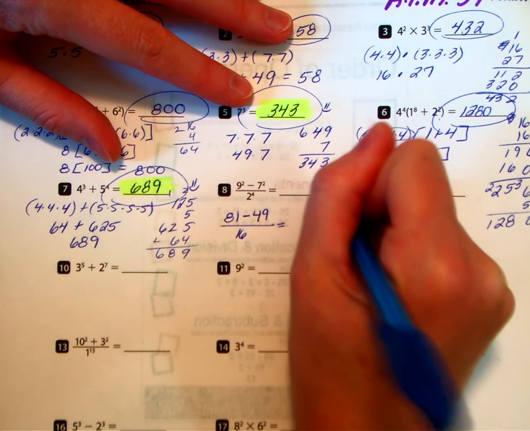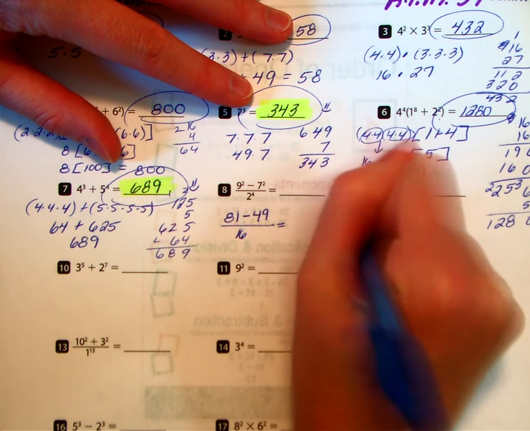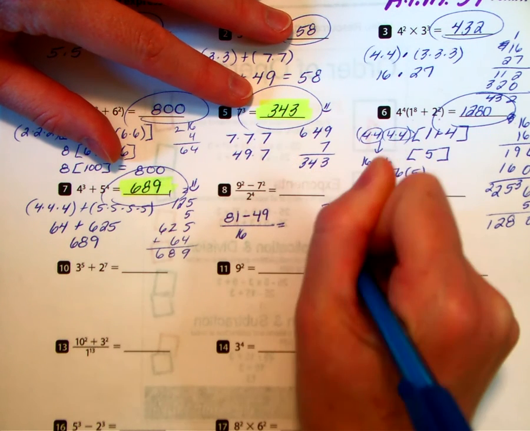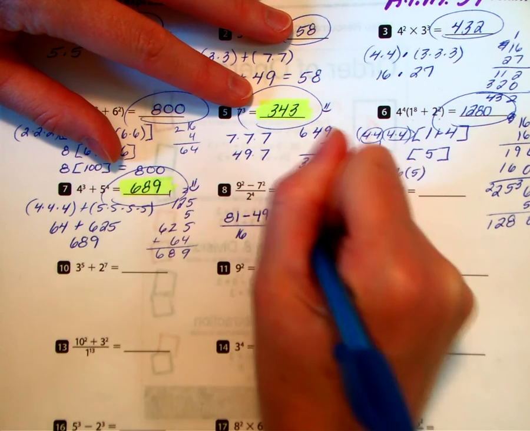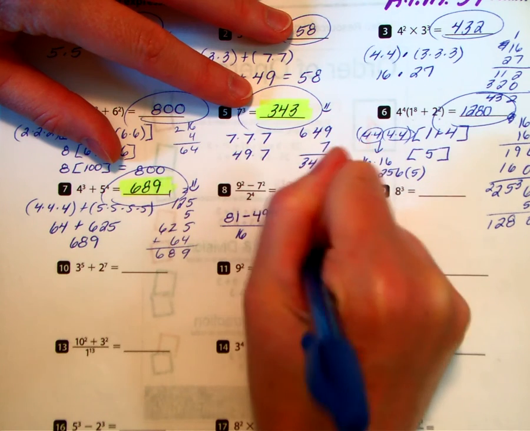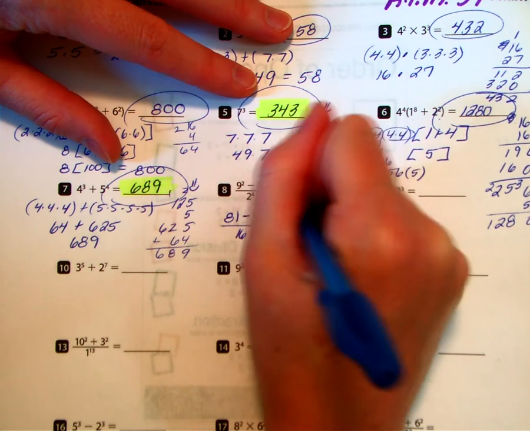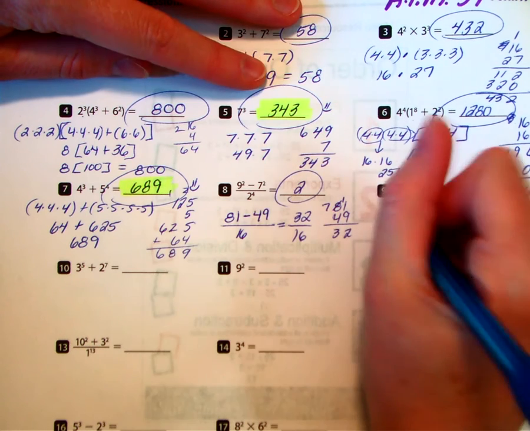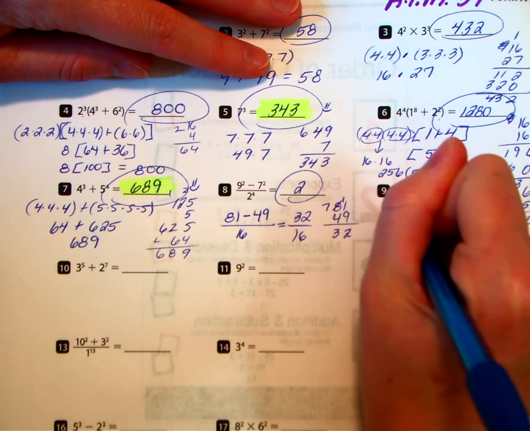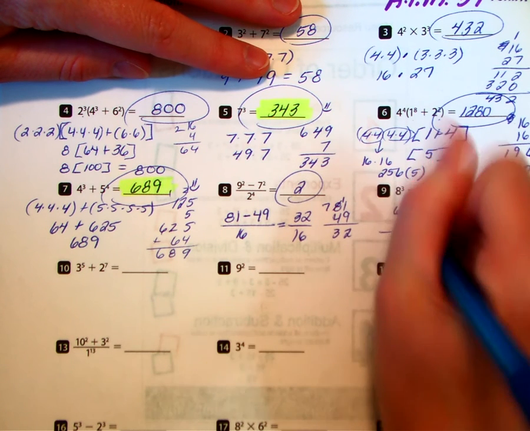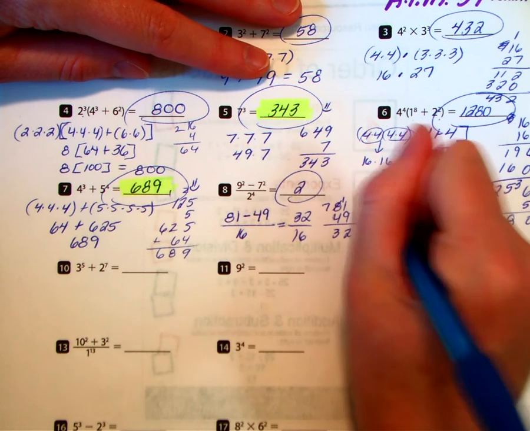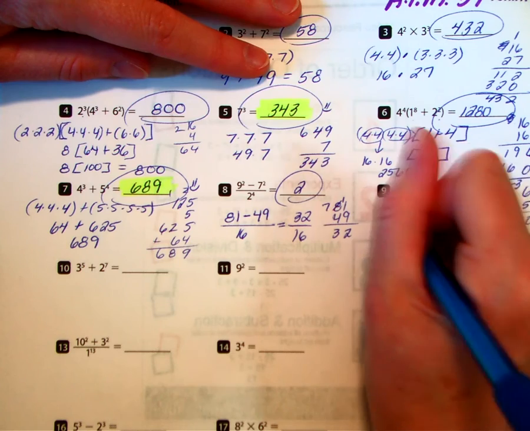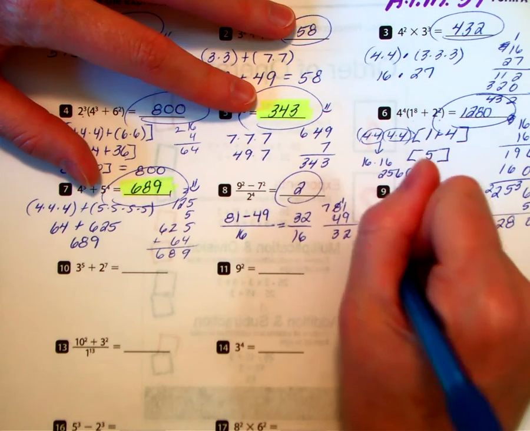All right, 81 subtract 49. We're going to regroup here. We got 32 divided by 16, which is 2. 8 cubed. 8 times 8 is 64. And then we got to do 64 times 8, because that would be the third 8 in the lineup. 48, 49, 50, 51, 512.